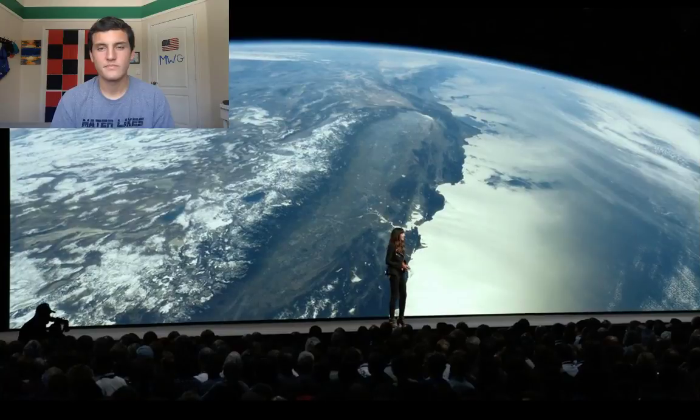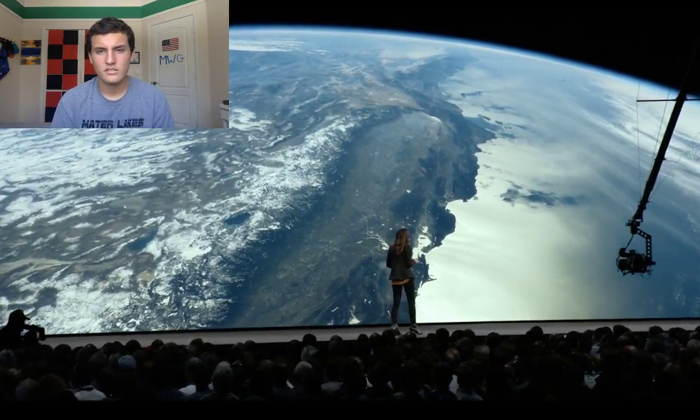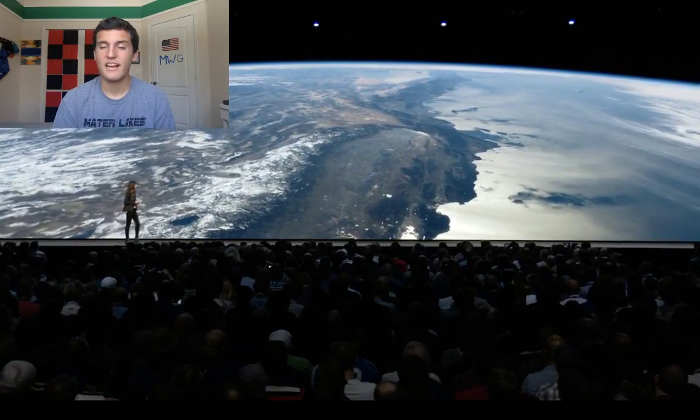Here's one that might look a little more familiar. This is the Northern California coast heading southward. You can see Lake Tahoe surrounded by snowcaps and the San Francisco Bay. These are truly incredible.